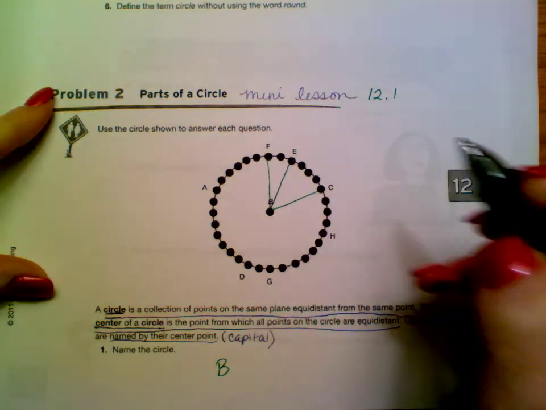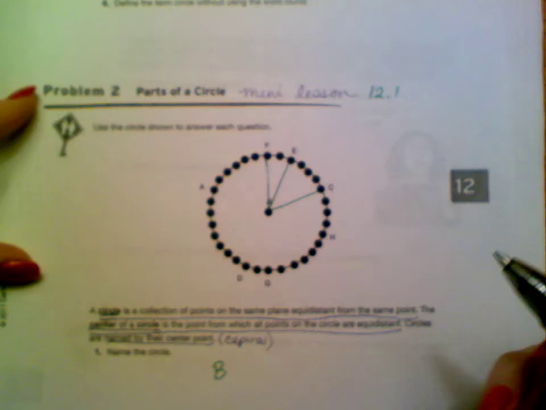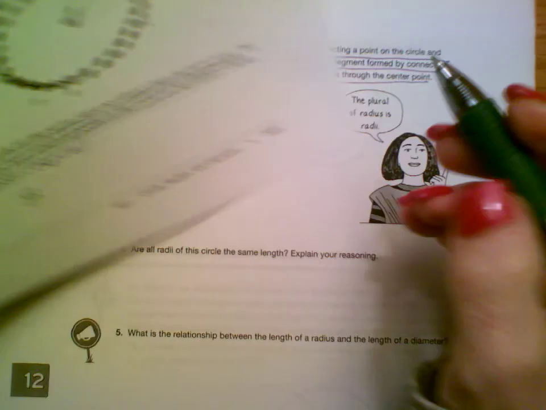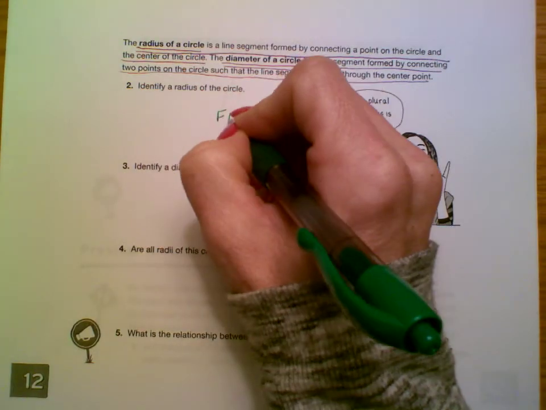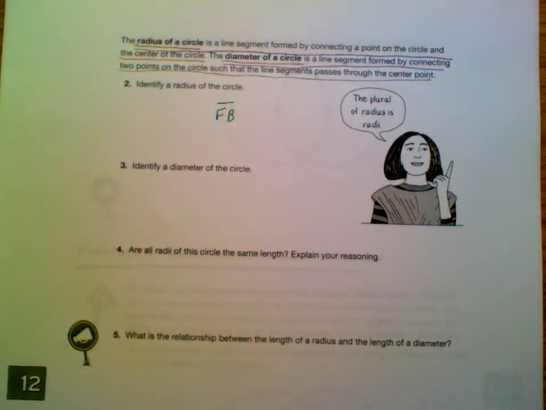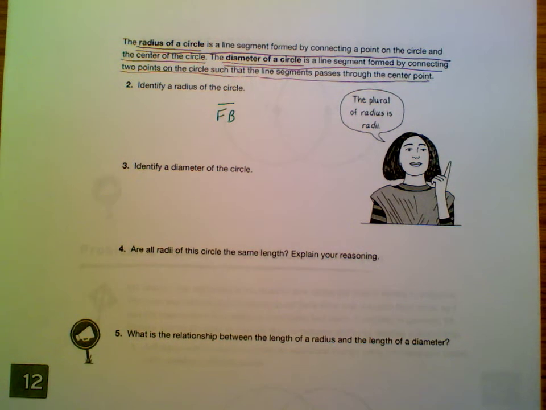So remember, a radius, it's a segment. So I'm going to say FB. So radius, and I could put the little segment symbol above. So there would be many.